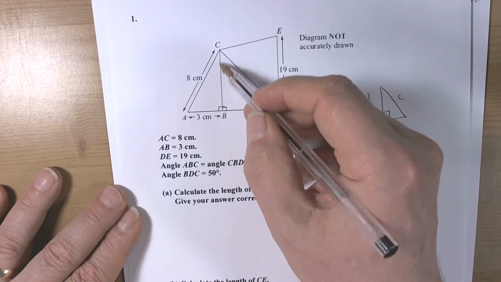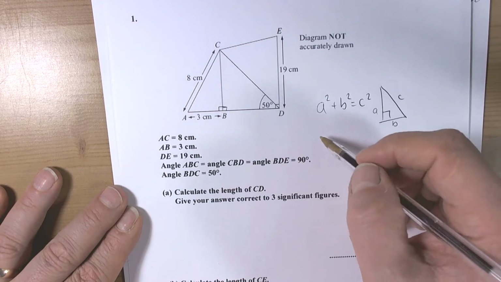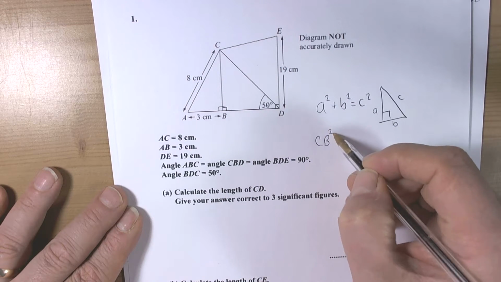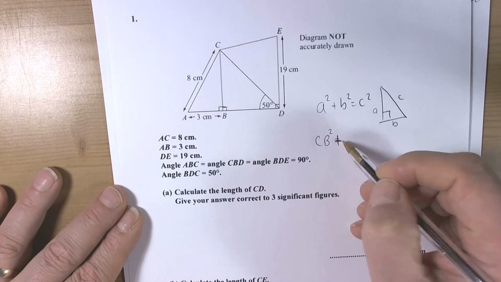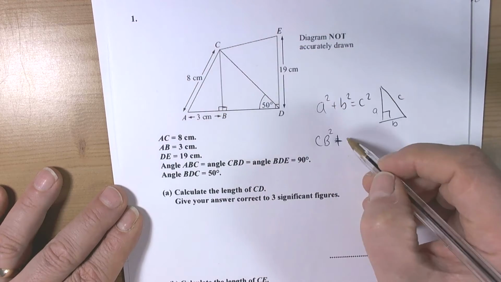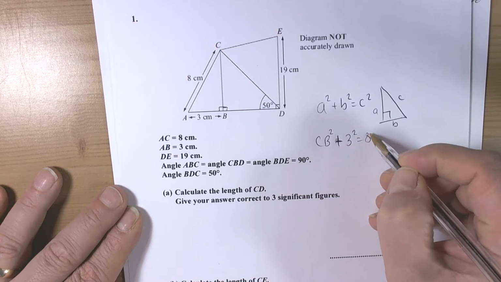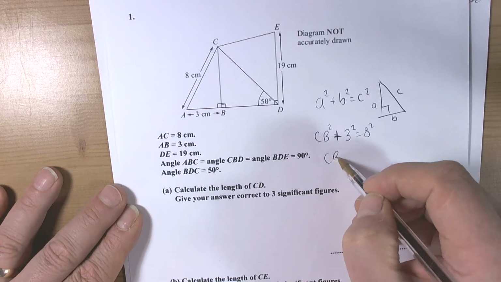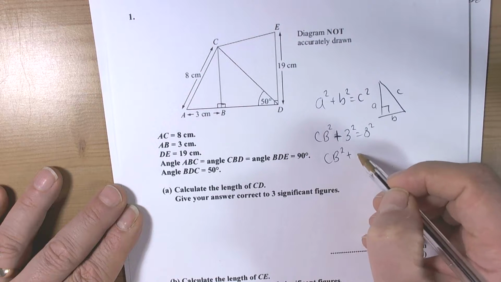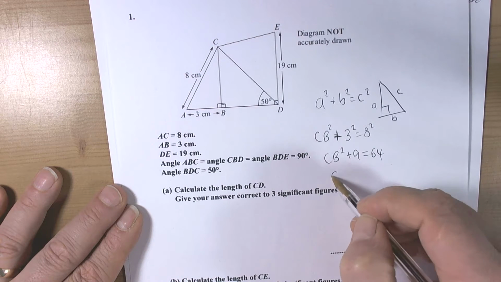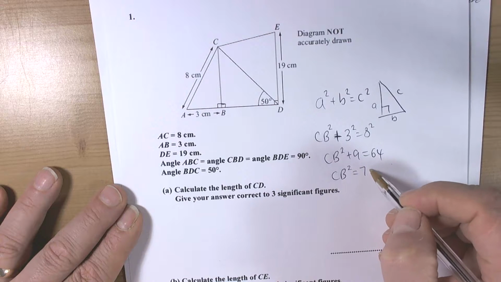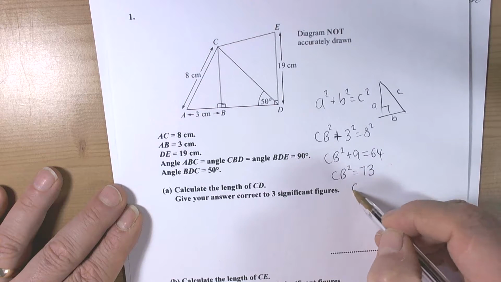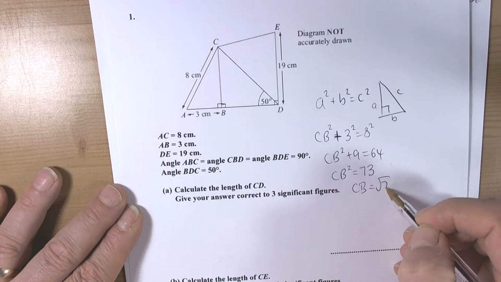So for working out the length of CB, CB squared plus, because CB is a short side, CB squared plus 3 squared is going to equal 8 squared. And so CB squared plus 9 equals 64. So CB squared is equal to 73. So CB is the root of 73.